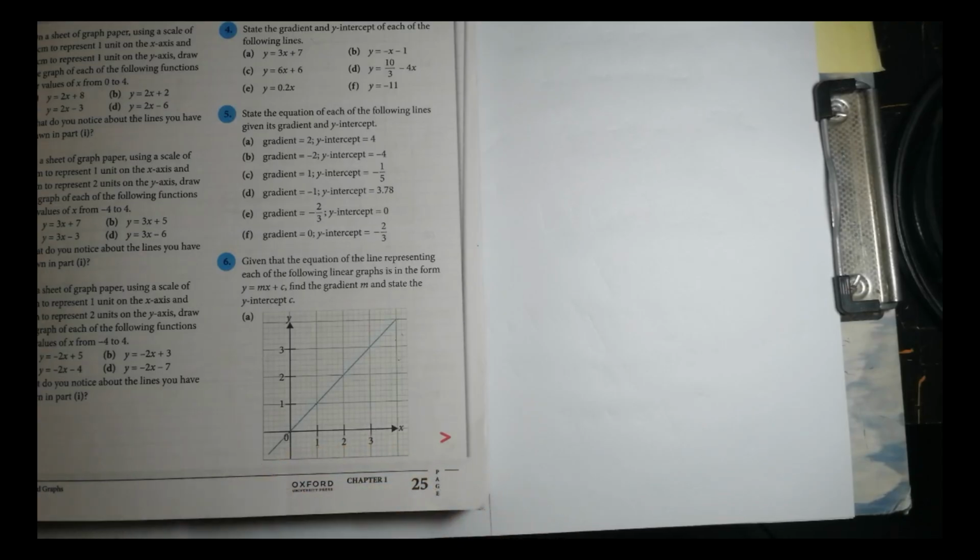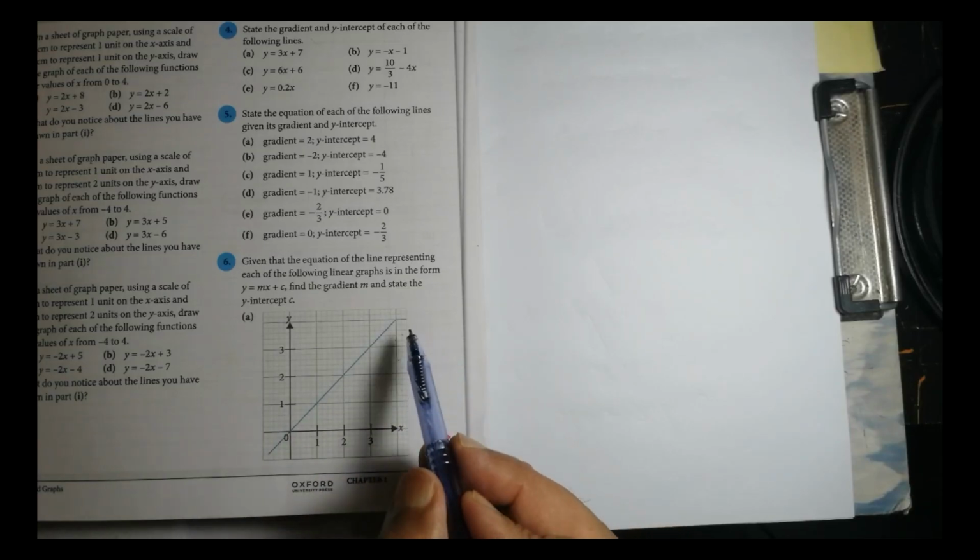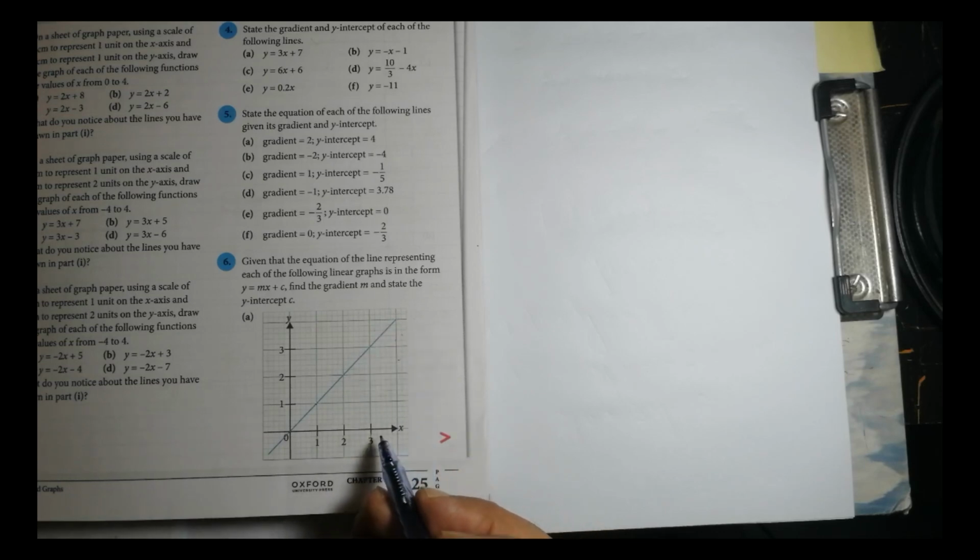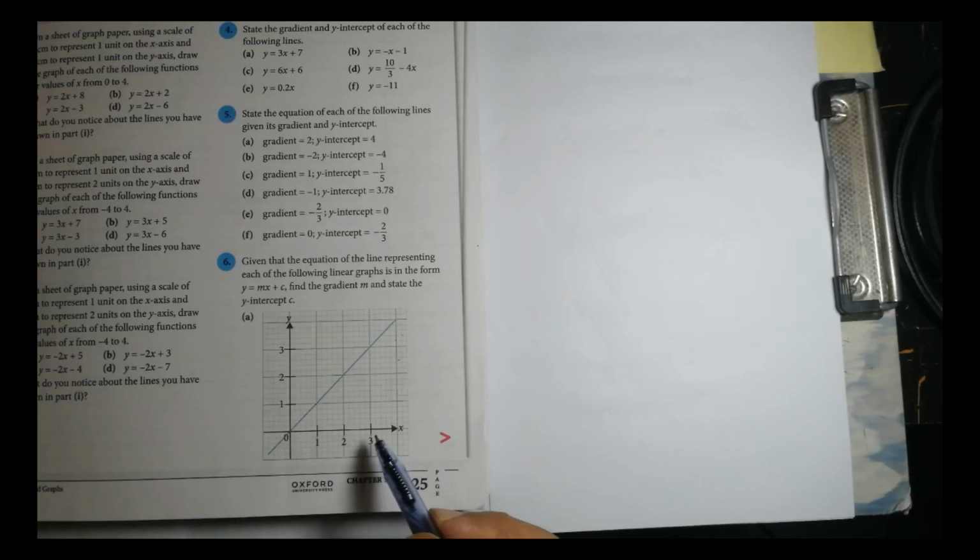That is also 4. So the formula for the gradient is vertical distance over horizontal distance, or we can use the term rise for vertical distance and run for horizontal. So gradient is equal to rise over run.